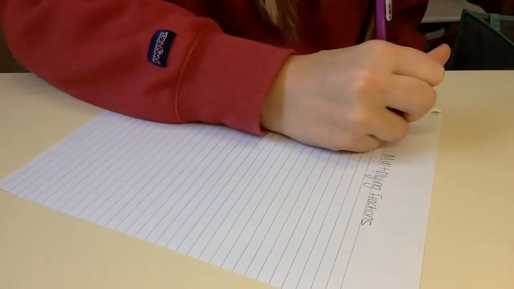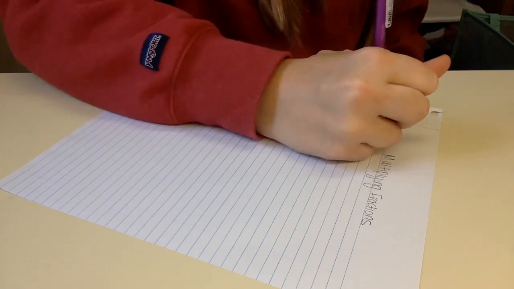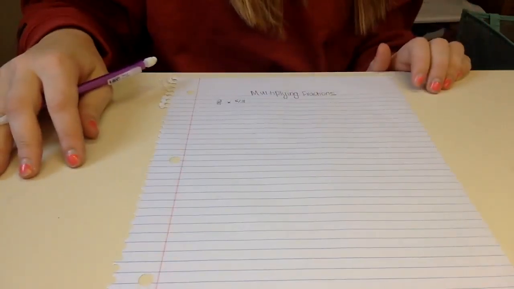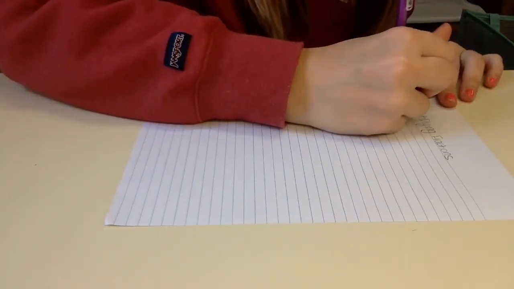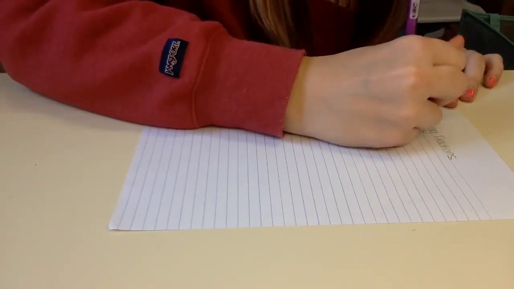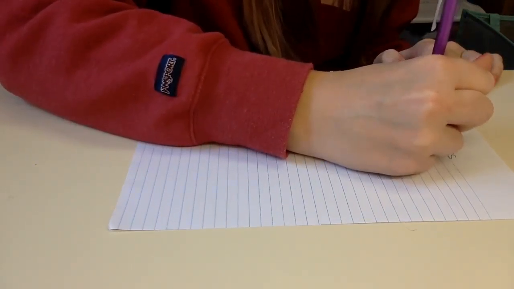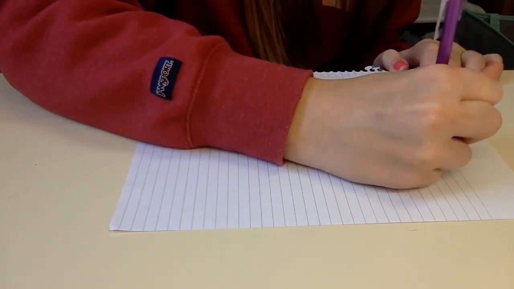In this video, I'm going to be explaining how we multiply fractions. So if I have a fraction of 2/5 times 8/3, I can think of that as 8/3 groups of 2/5 things, because that's what our definition of multiplication says.